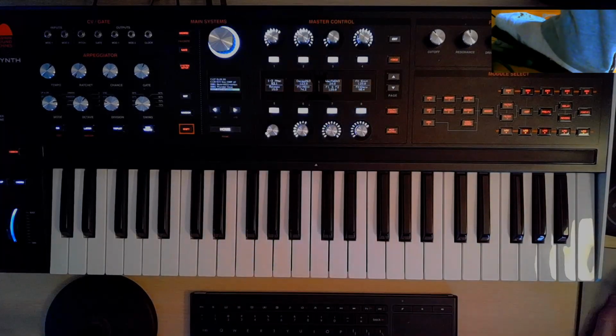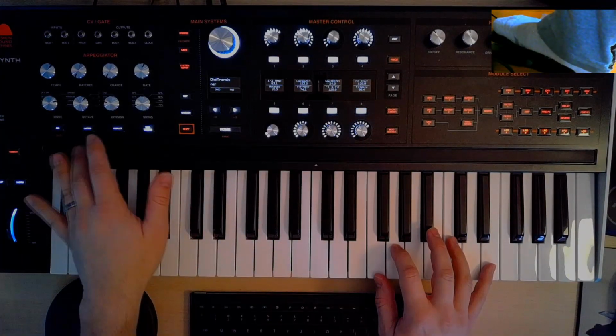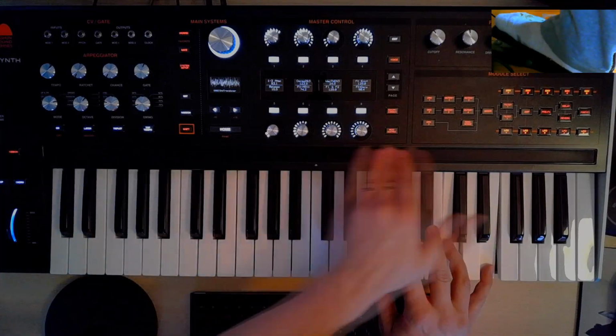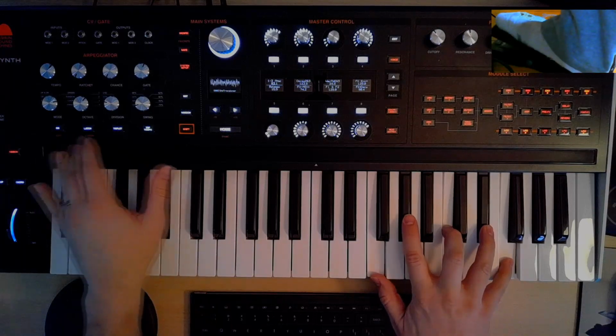All right, let's move on. Digital Transitioner. This one's a utility patch, but it's very, very fun to play nonetheless. This is for transitions in your productions.